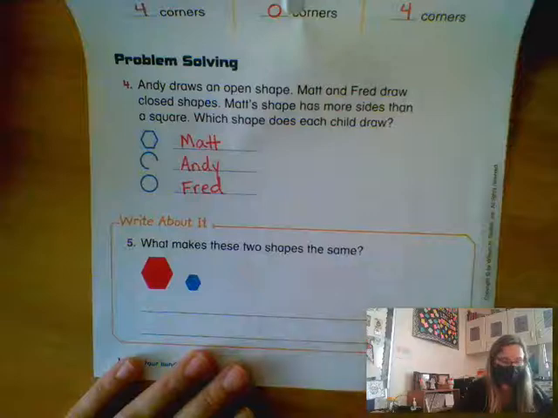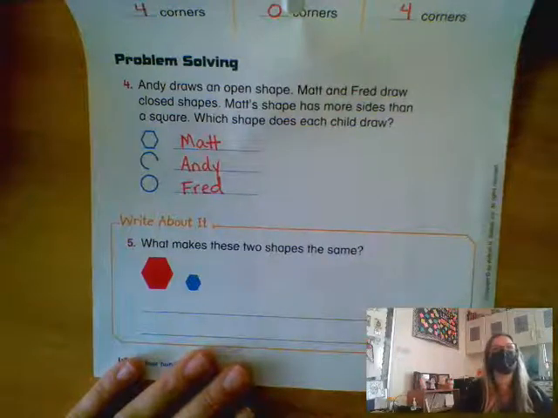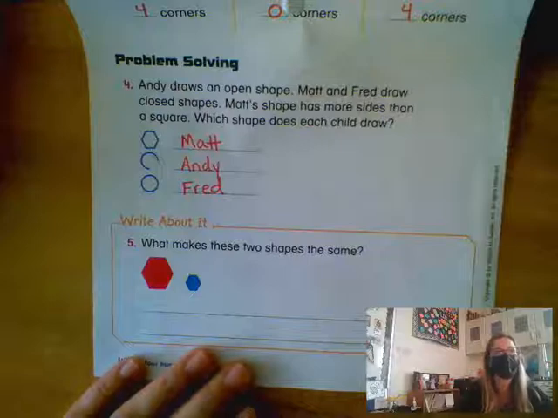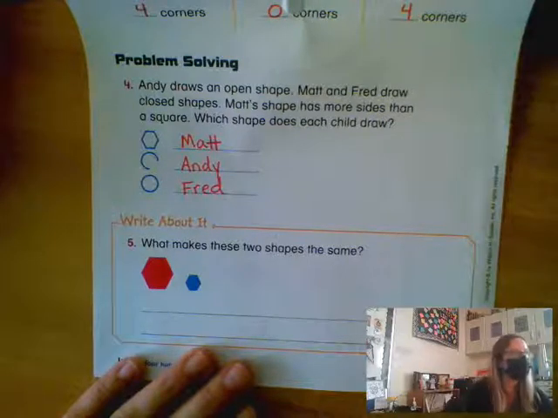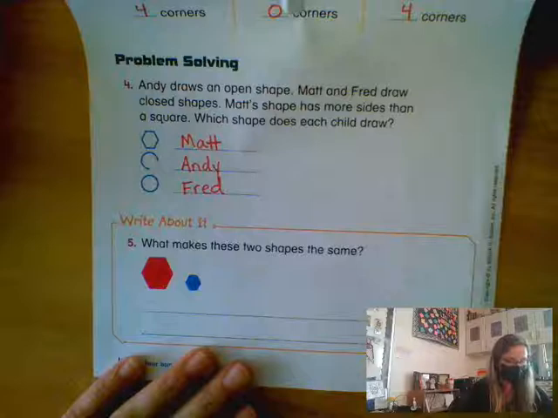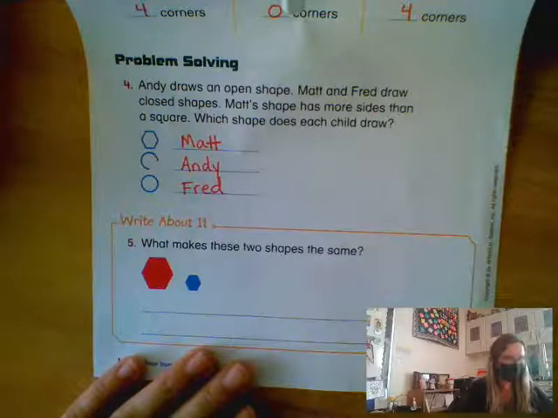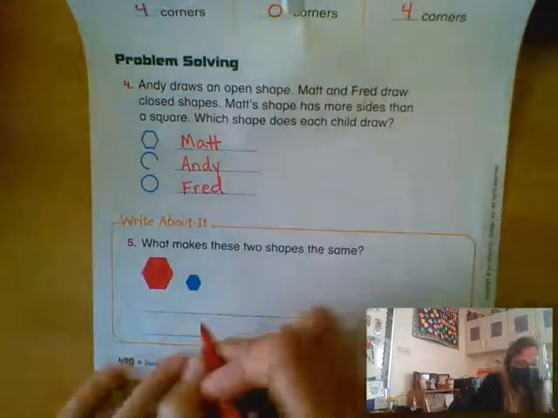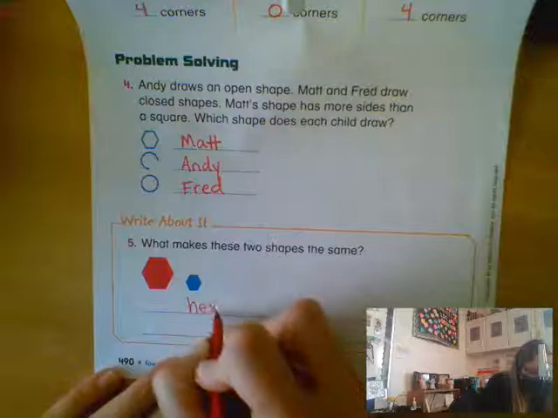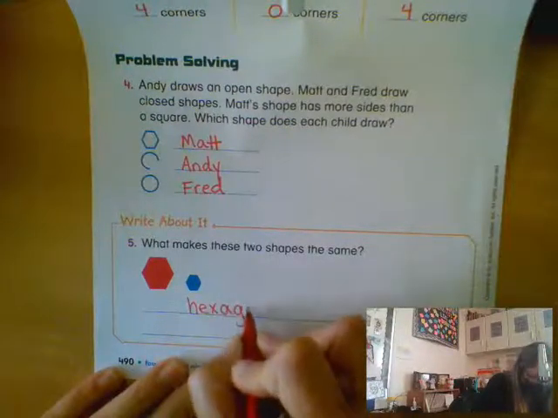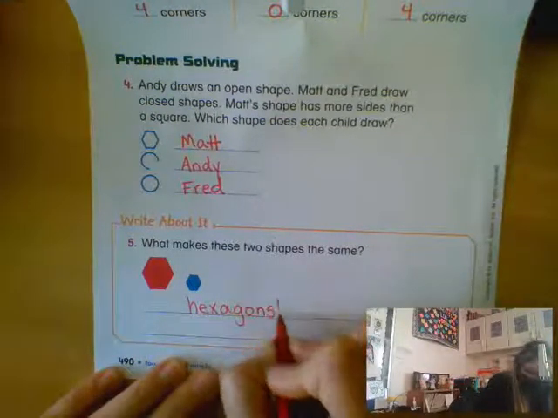All right, ready? Number 5. What makes these 2 shapes the same? One's red, one's blue, so that's not the same. One's big, one's little, so that's not the same. What makes them the same, Beckett? Yep, they both have 6 sides and 6 corners. They are both hexagons.